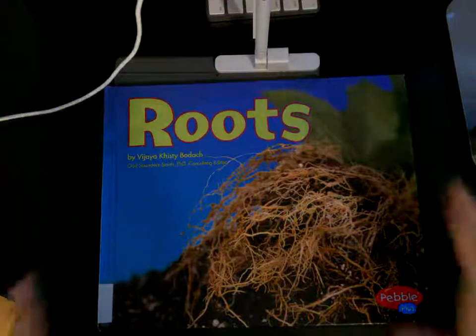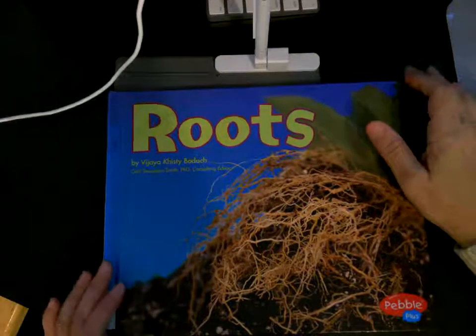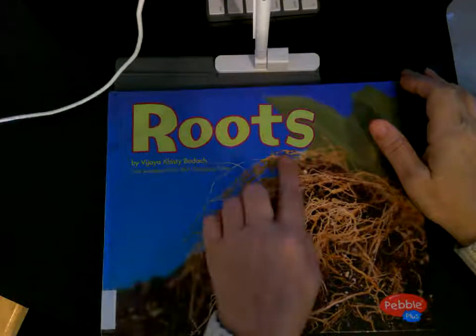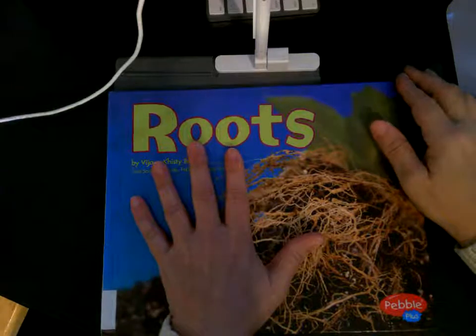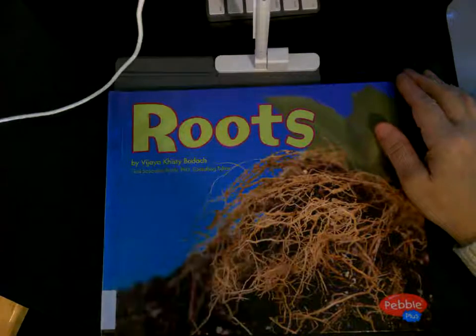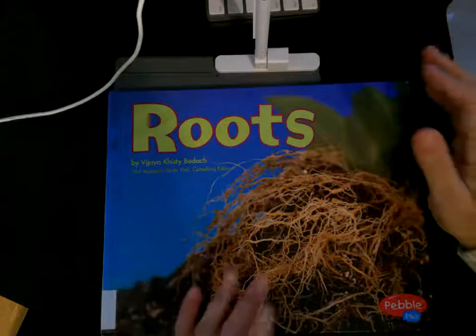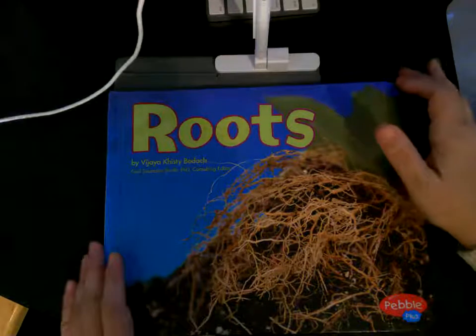Plants have different parts, and one of the parts of the plants is called roots. So I have a book here that's going to tell us what roots are, why they're important to a plant, and how they work.